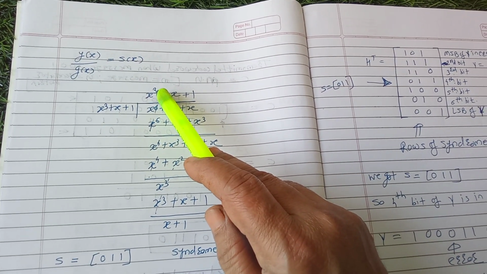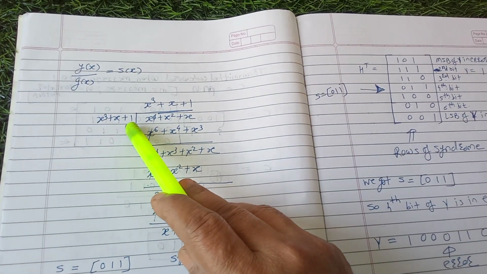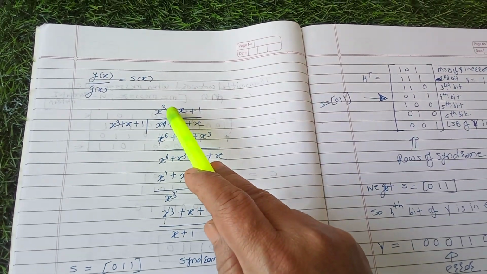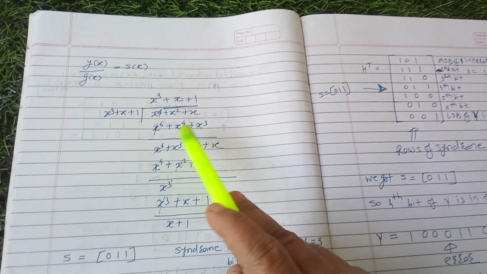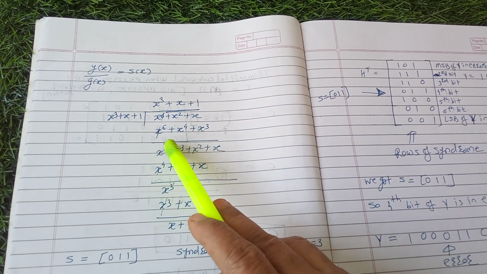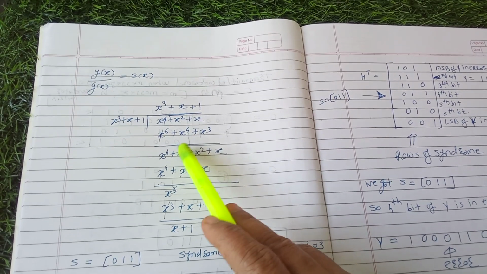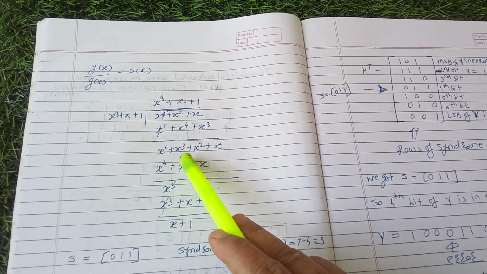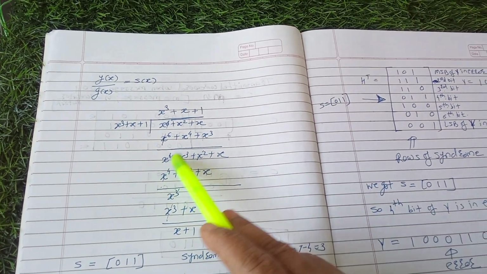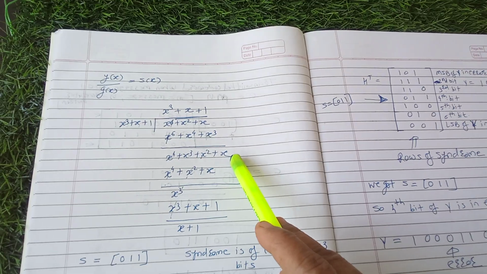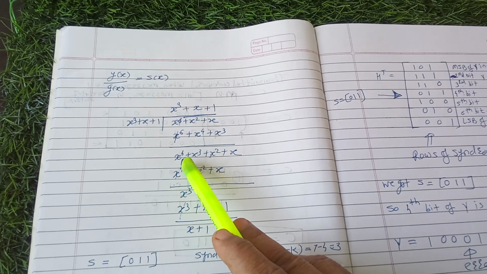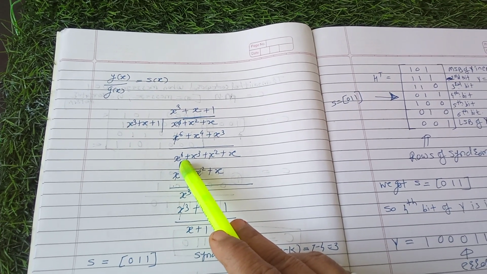Now you multiply this x cube with all these terms: x raised to 3 plus 3 is 6, 3 plus 1 is x raised to 4, and x cube. The x raised to 6 terms are similar, so they cancel out because it is a mod 2 operation. Then write in descending order. The remaining terms are x raised to 4, x cube, x square and x. After that, this is 4, this is 3, so 4 minus 3 gives x. So the next quotient term will be x.